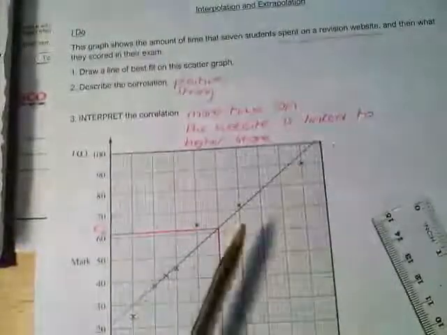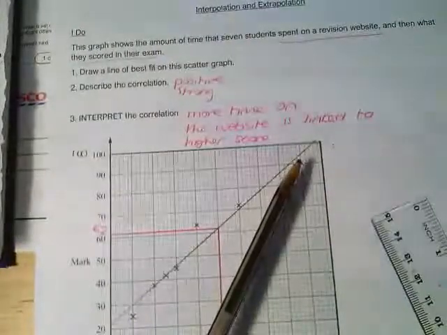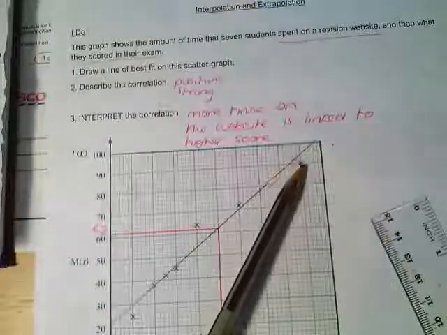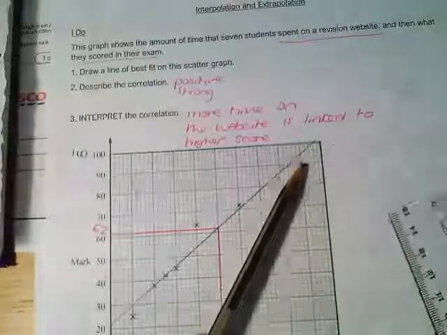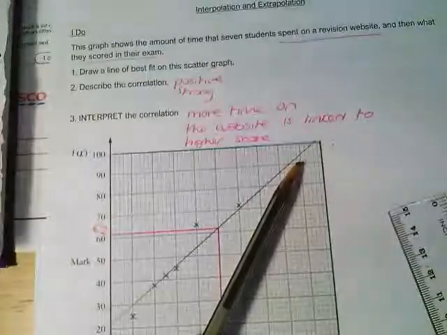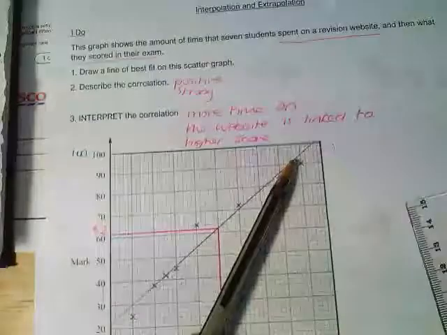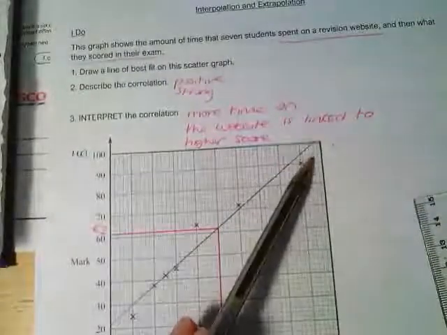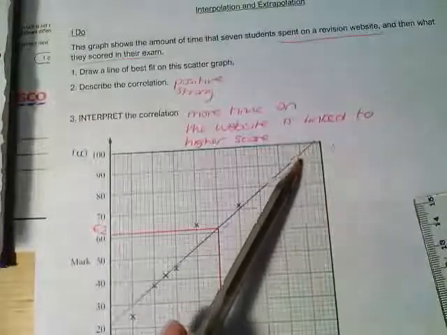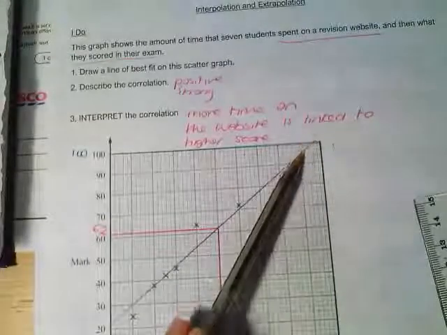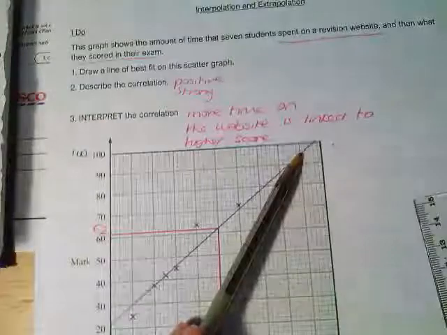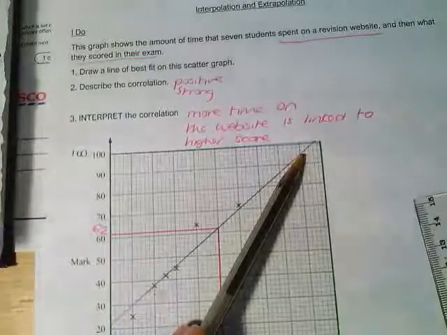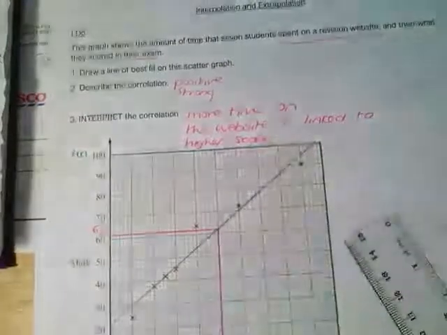Okay, so it could be that the highest that anybody has ever got in this school is 90, and it doesn't matter how long you spend on a revision website, they might always throw some really tricky, unusual questions at people. So we don't know, and that's the real point. We can make an estimate, but we have to say our estimate isn't very safe because it's outside the trend of the data.